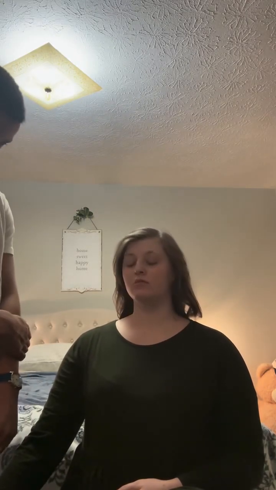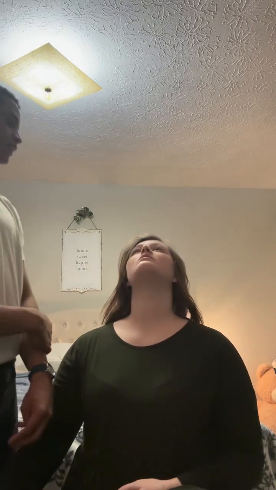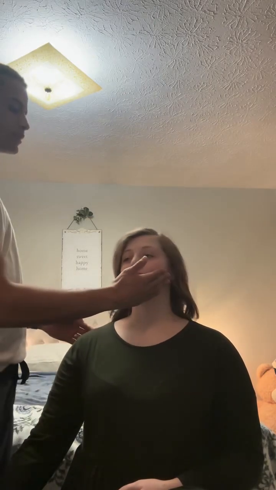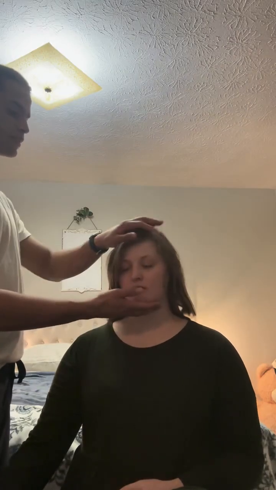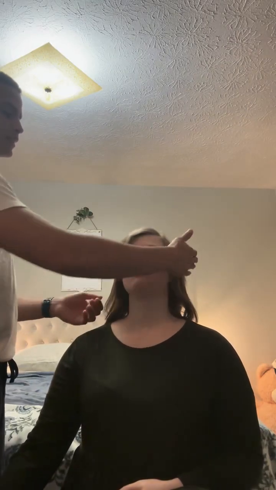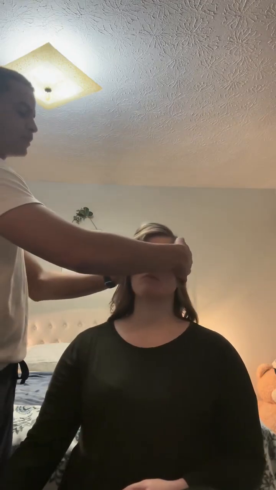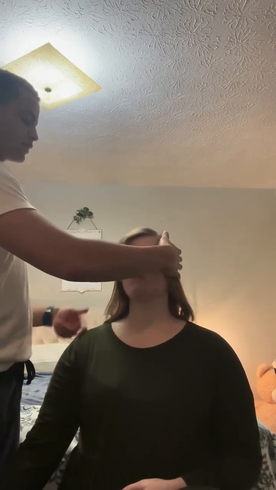Now we're gonna move on to range of motion. So can you move your neck left to right? And then side to side. And then up and down. And back. Alright, and then can you do it against resistance? Alright, and then you'd move your ear to your shoulder pretty much.